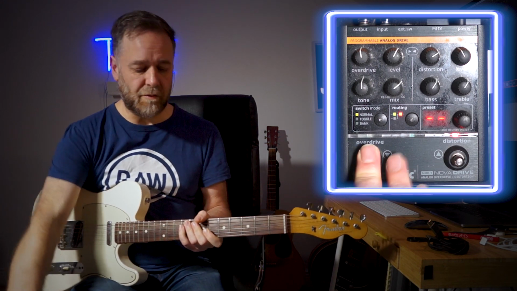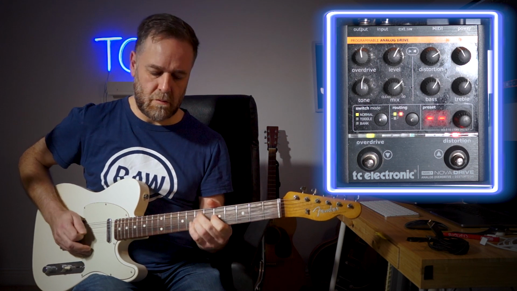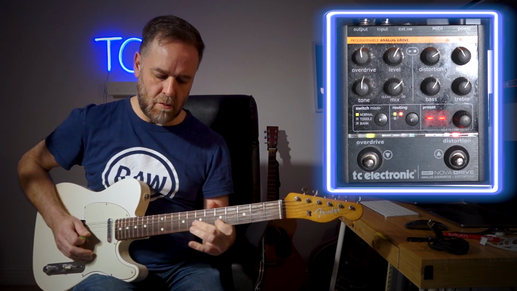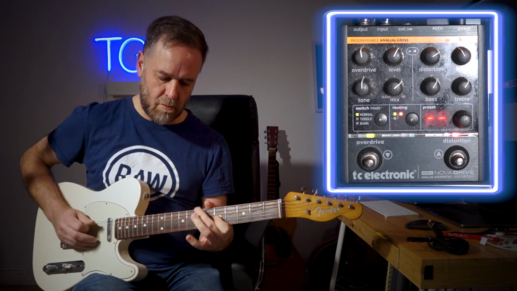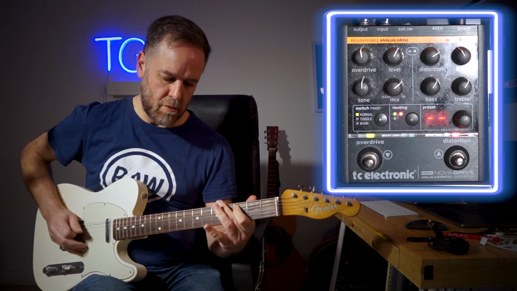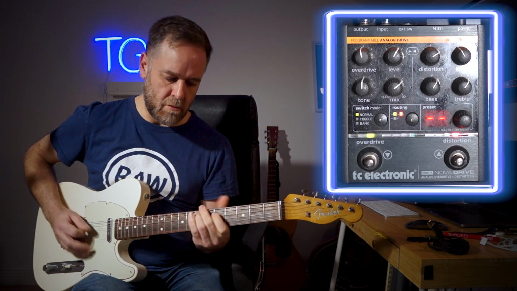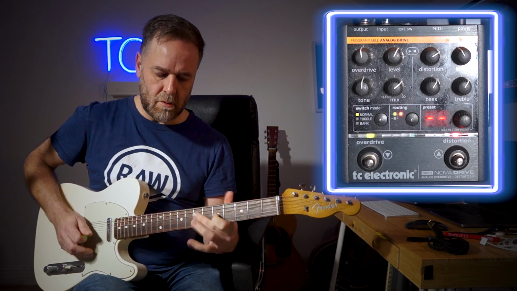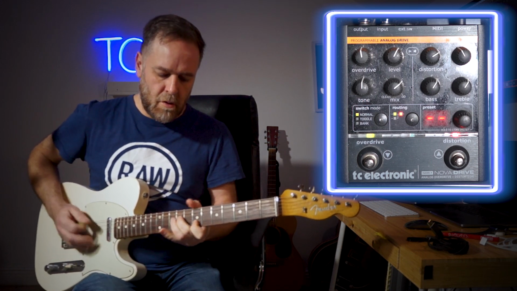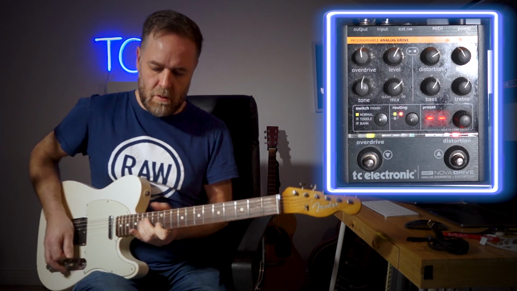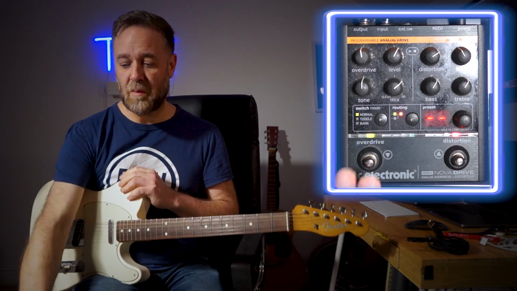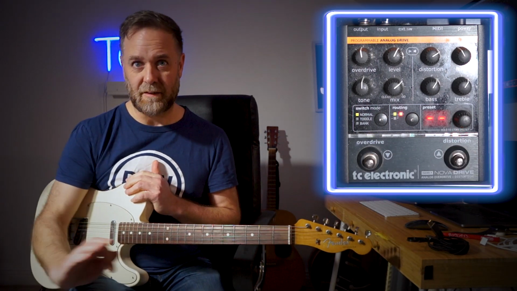Then you want to boost that for a lead. Tube Screamer into a Rat is a brilliant rock lead sound.